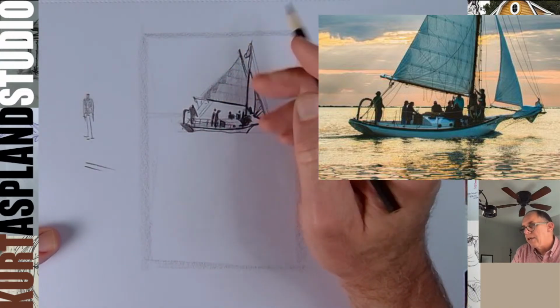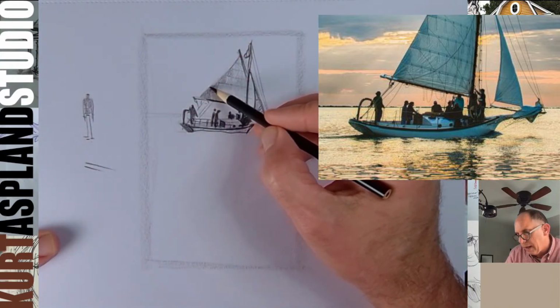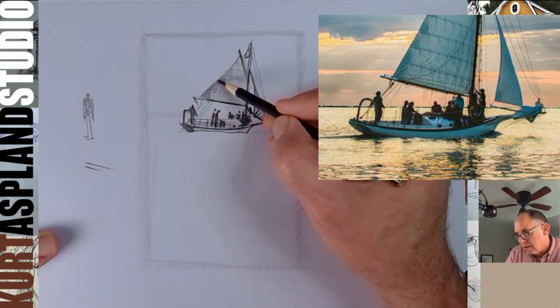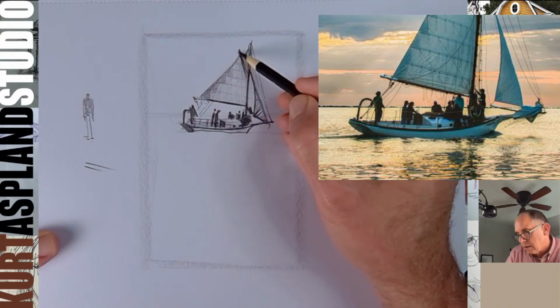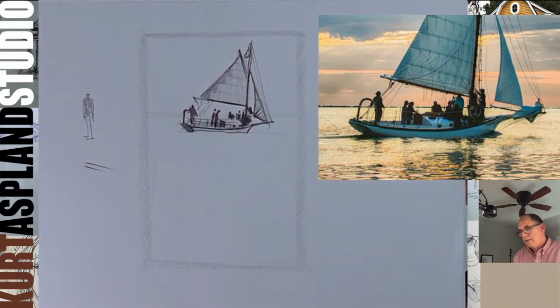And then this edge of the sail compared to the sky has a nice sharp edge. So let's bring that in.